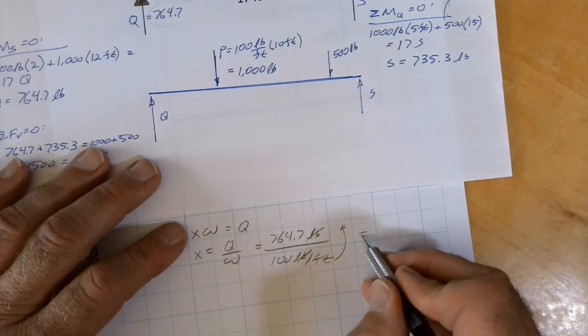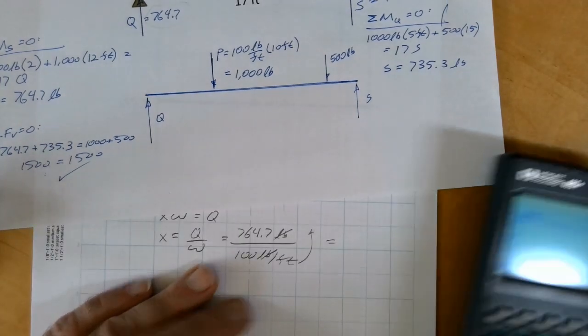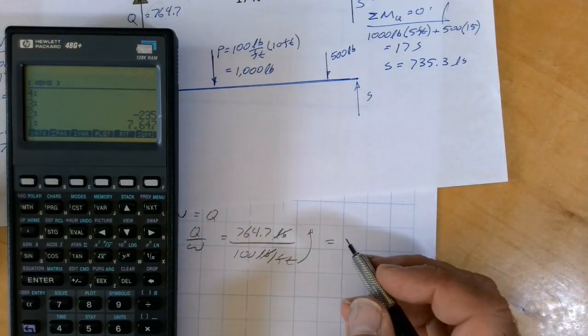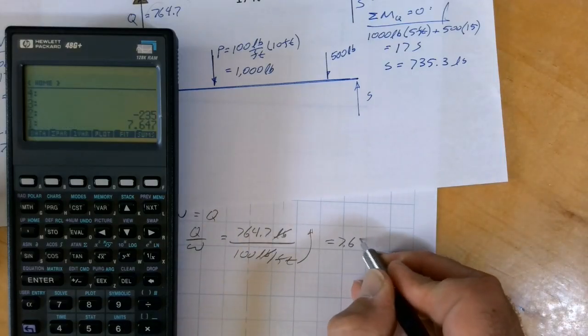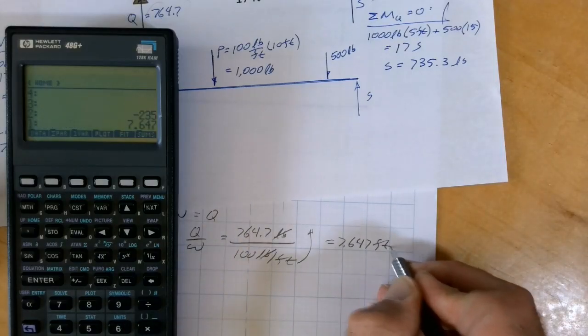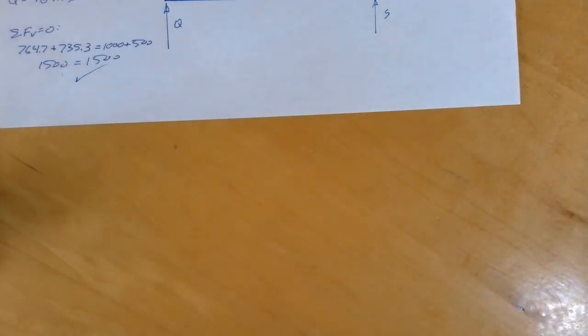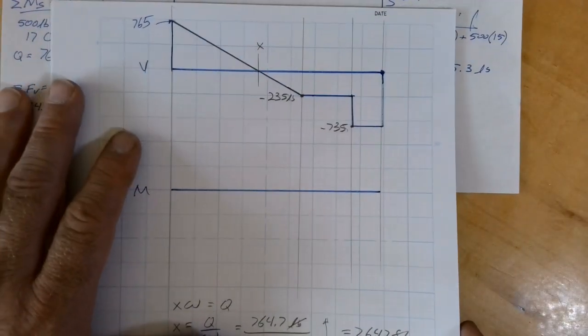Feet comes to the top, and I have an X of 7.647 feet. Okay, so that's an important little piece of data that I want to use.